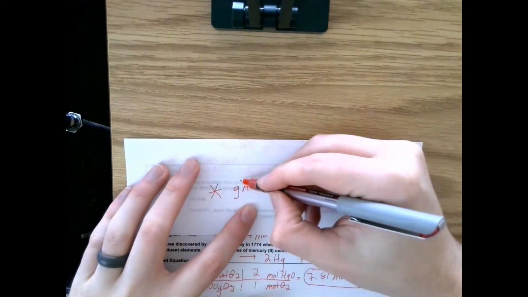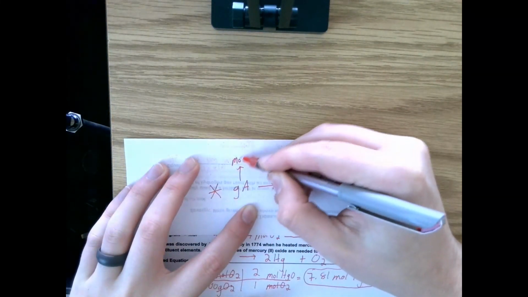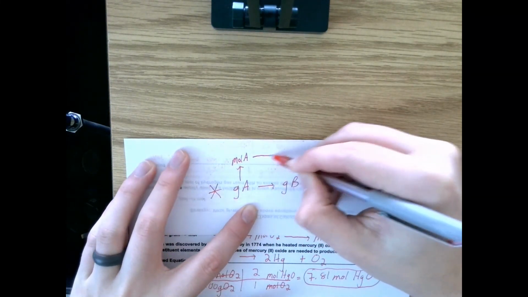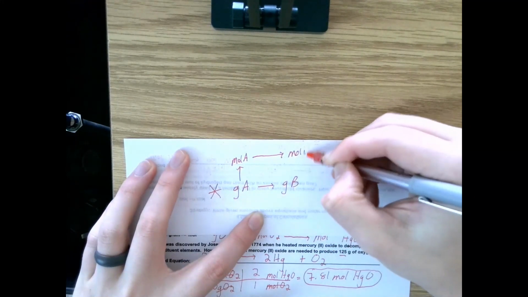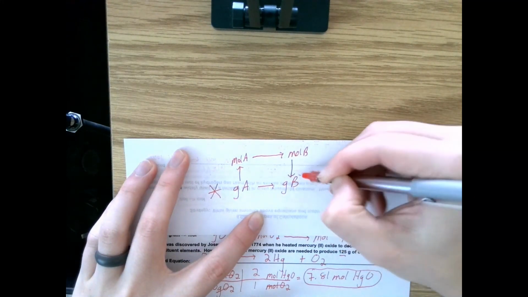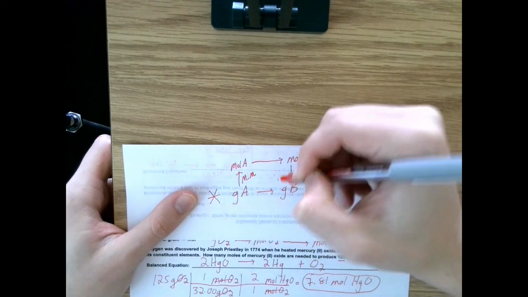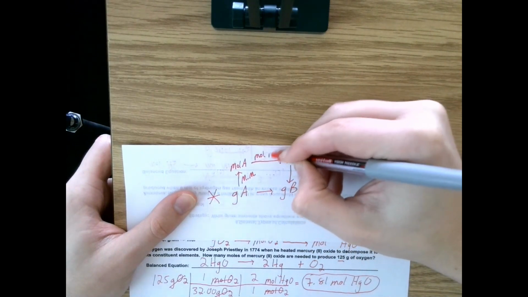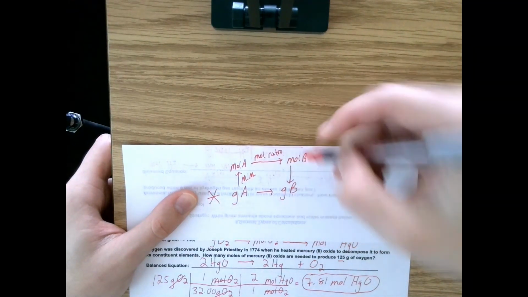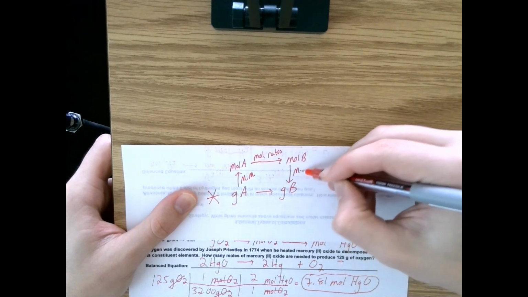I need to go from grams of A to moles of A. From moles of A to moles of B. Then from moles of B back to grams of B. So then for these conversion factors, this one would be the molar mass of A. This one would be the mole ratio. This one would be the molar mass of B. So we can do that, but all these calculations that require going from an amount of one substance to an amount of a different substance require the mole ratio.